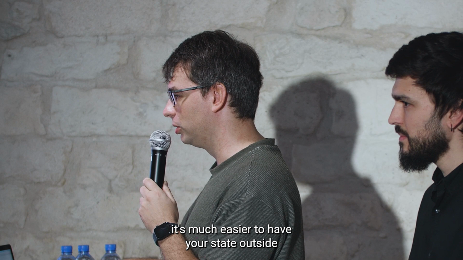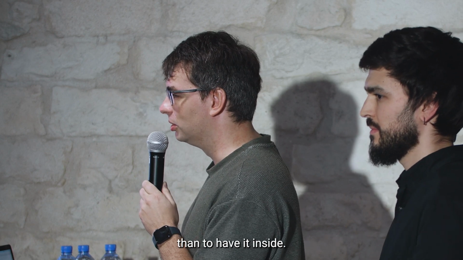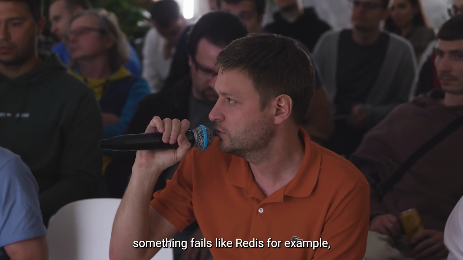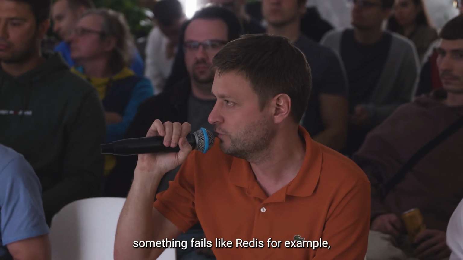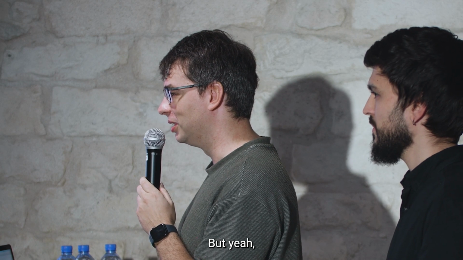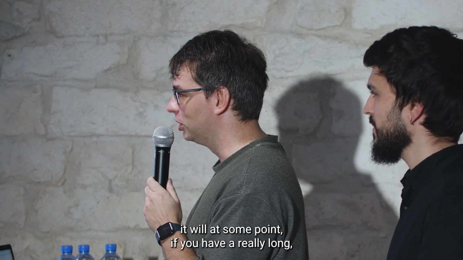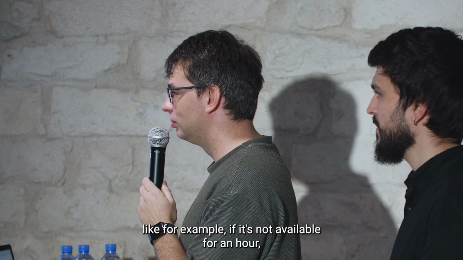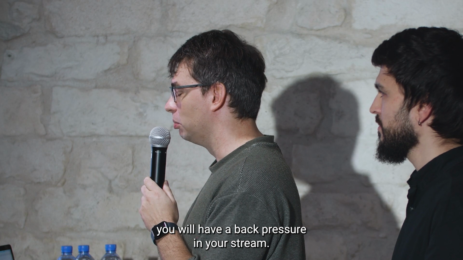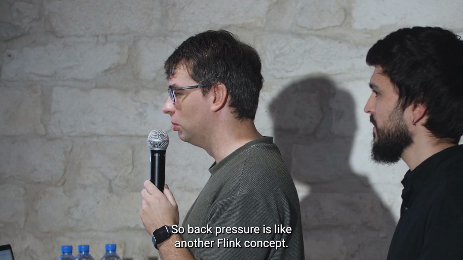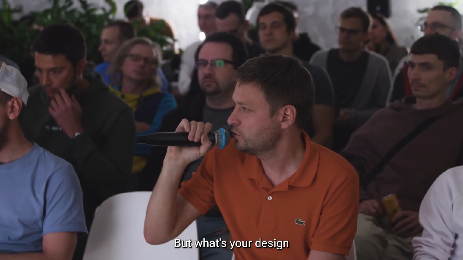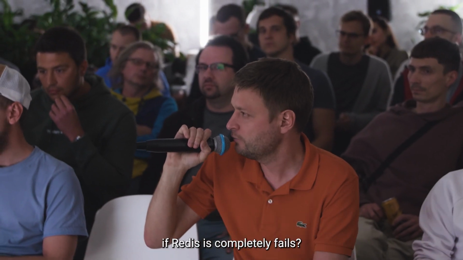It's much easier to have your state outside than to have it inside. And how do you behave if something fails, like Redis, for example? We will retry as long as possible, but if, for example, it's not available for an hour, you will have back pressure in your stream. Back pressure is another Flink concept. But what's your design if Redis has completely failed?